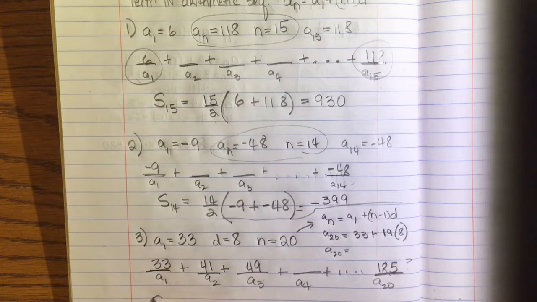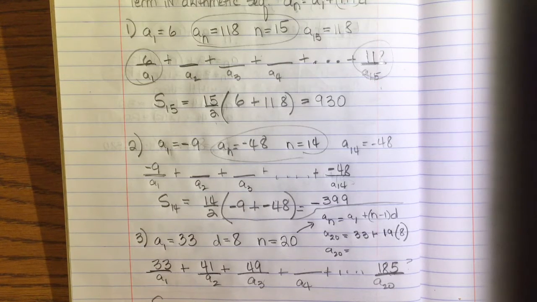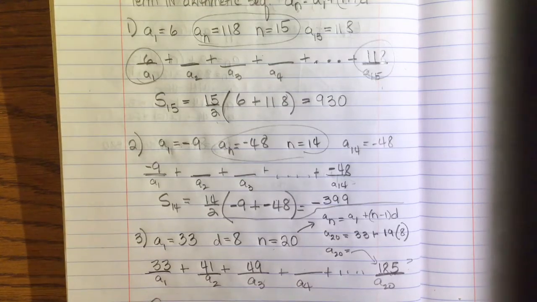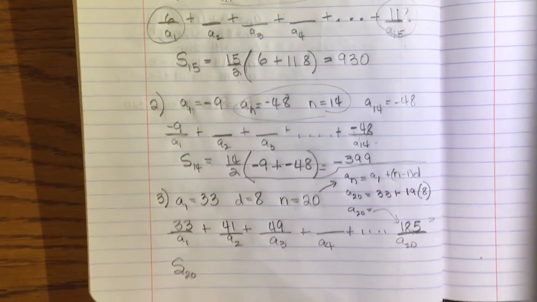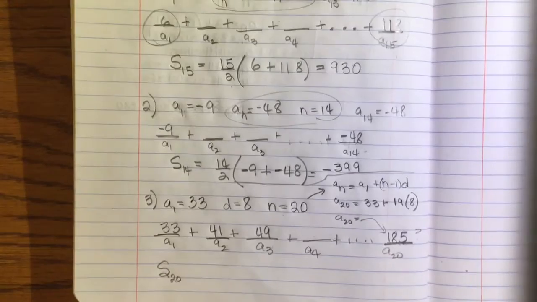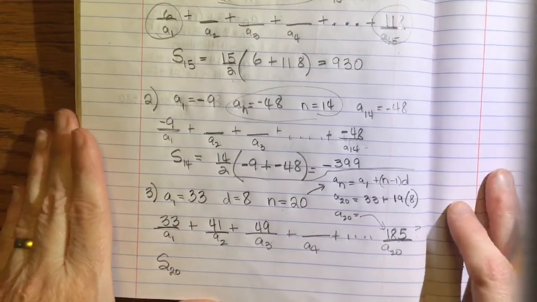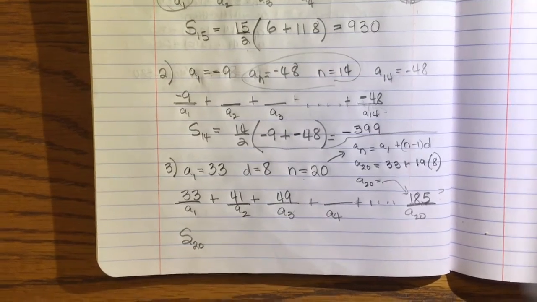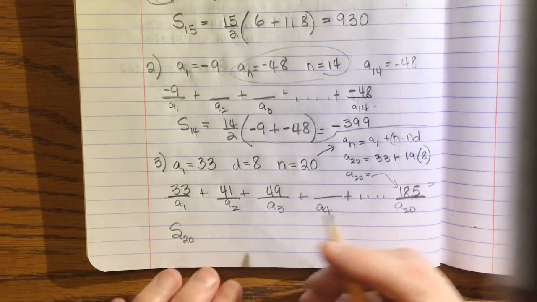Because now I know what I need, so I'm adding 20 terms. I'm at the bottom of the page, and it's just about to not want to balance here. Let's see if that's going to work.